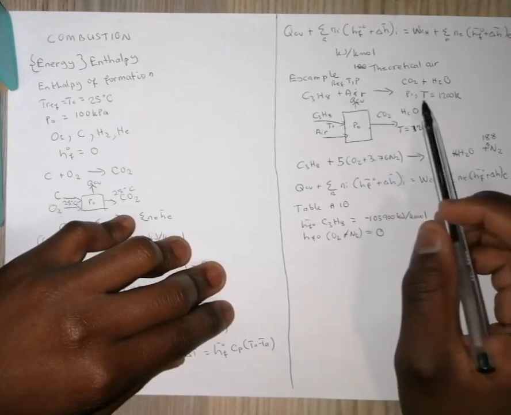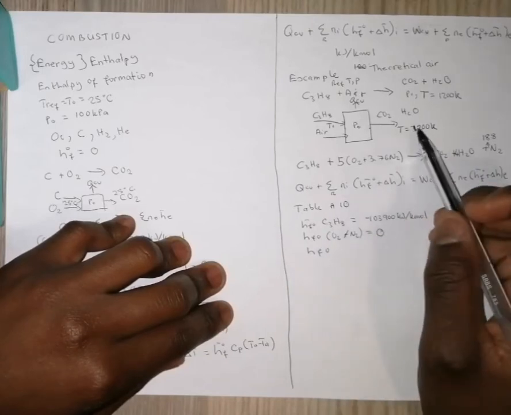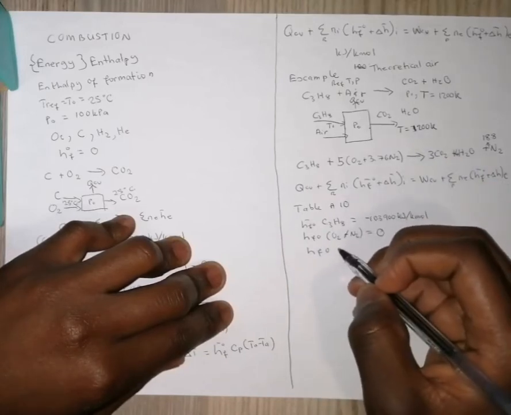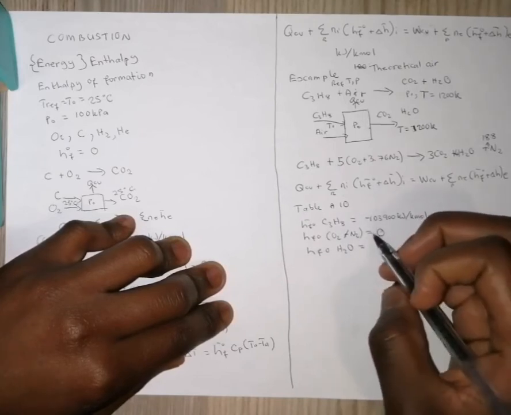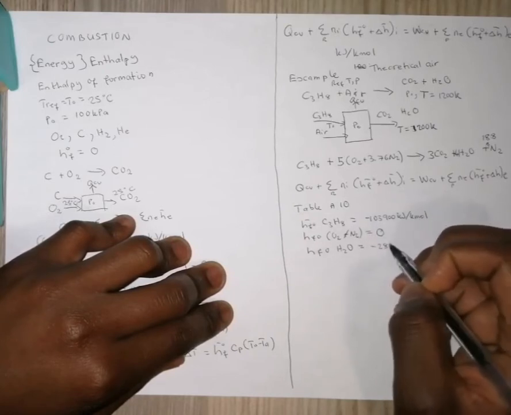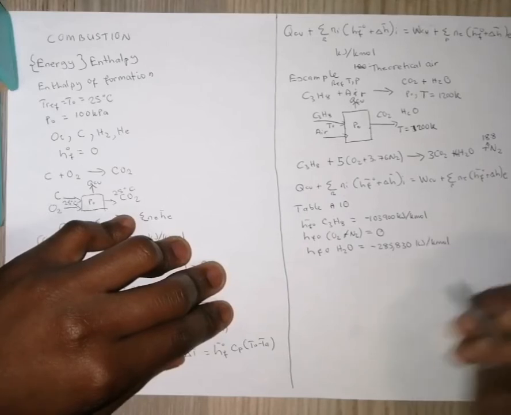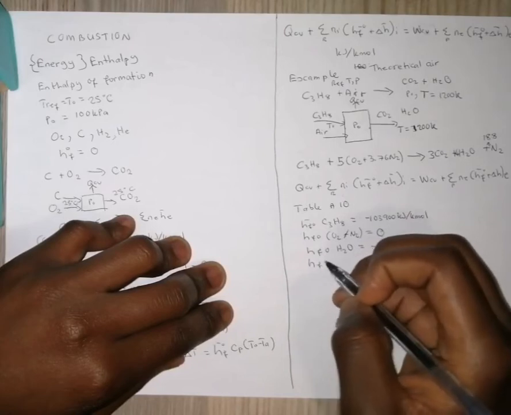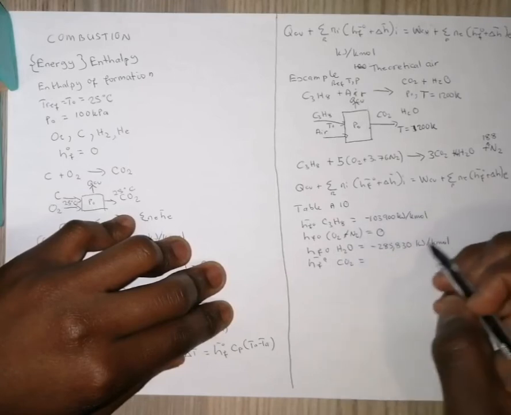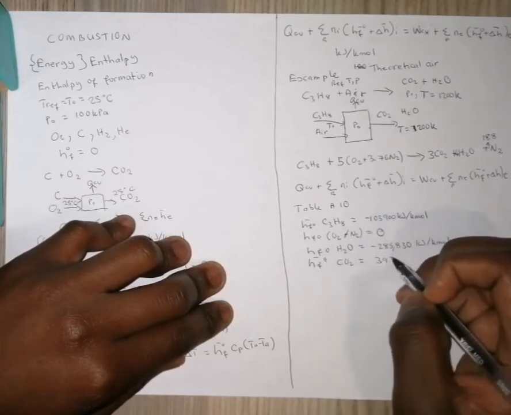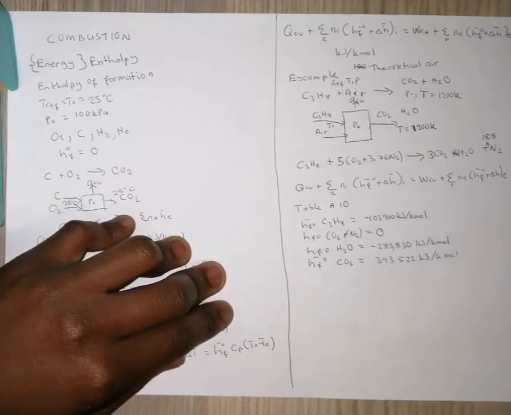Okay, then we go to the enthalpy of formation of water. The standard enthalpy of formation of water is equal to negative 285,830 kilojoules per kilo mole. Then the standard enthalpy of formation of CO2 is equal to negative 393,522 kilojoules per kilo mole.